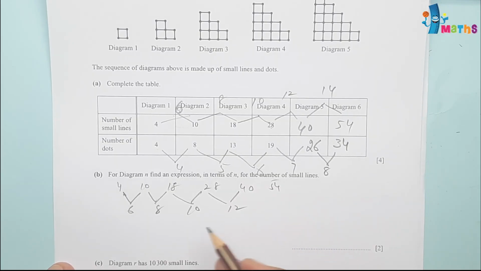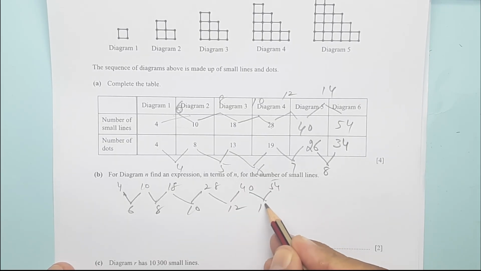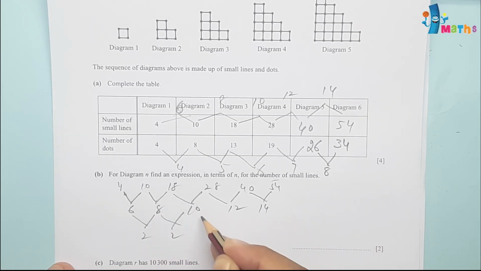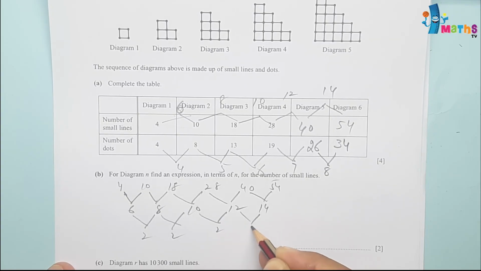So basically next one is 14, and the second order difference will be the same, which is 2.